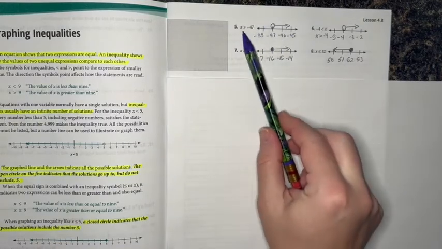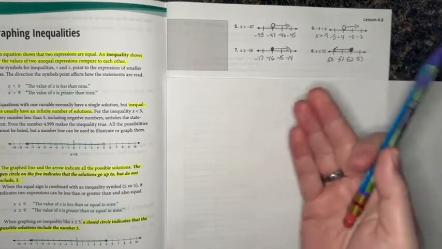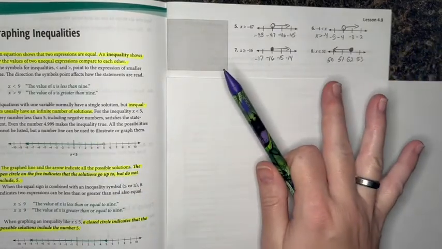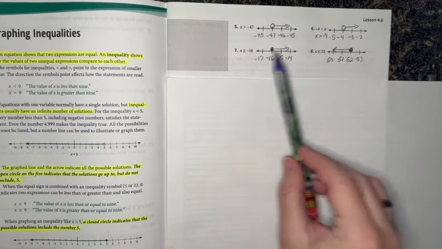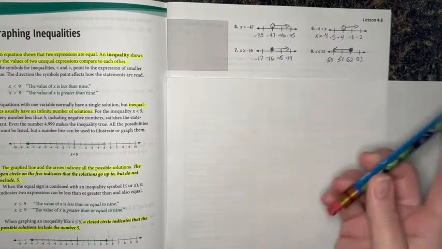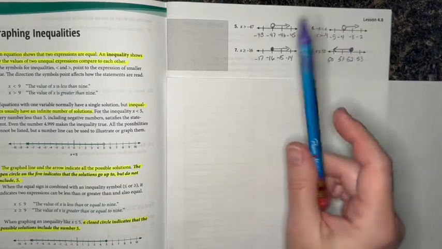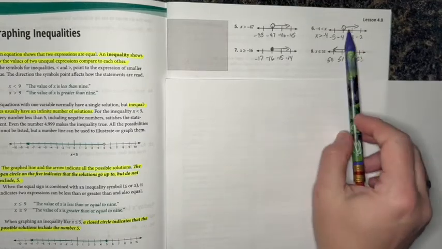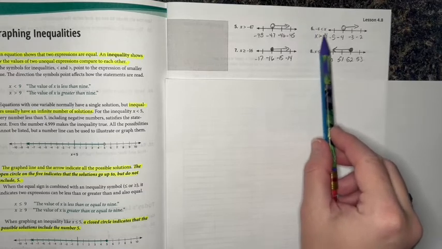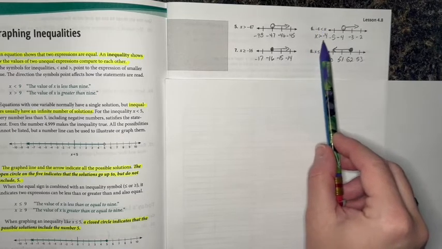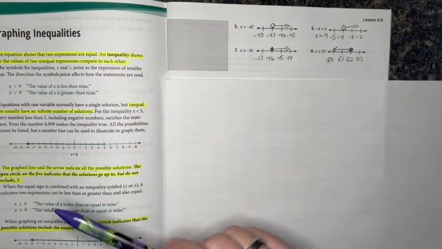So when we have just a less than or greater than, we have an open circle because the point we start at is not included in our answers, right? But when we have a greater than or equal to or less than or equal to, then we have a solid dot because the point we start at is included in the answer. Greater than, we're going to go to the left. Less than, we're going to go to the right. Don't let these trick you here. Rewrite them so that you know which way you're headed, okay? Put the variable on the left-hand side.